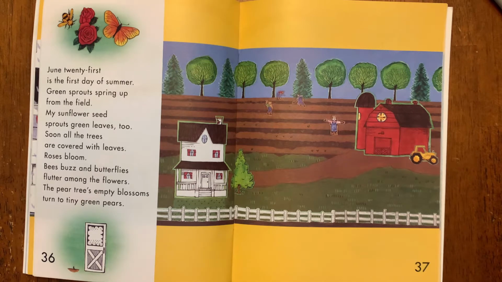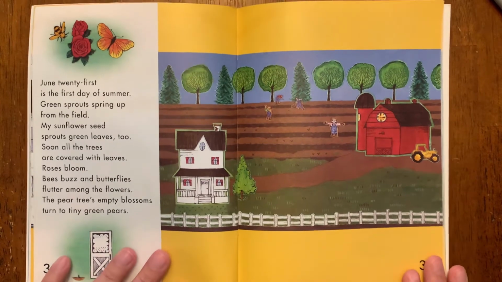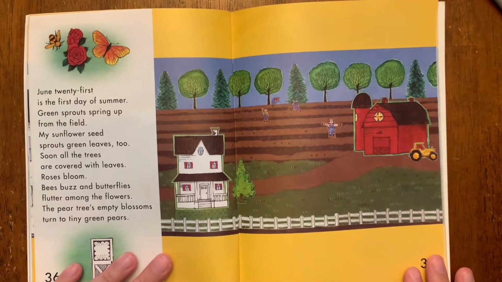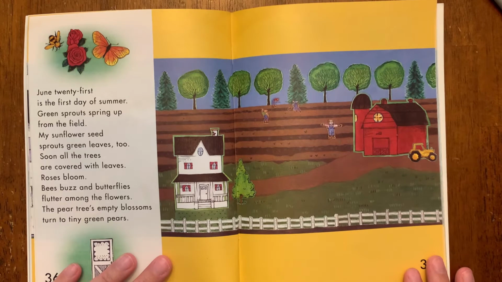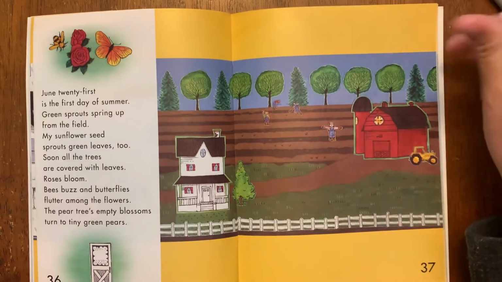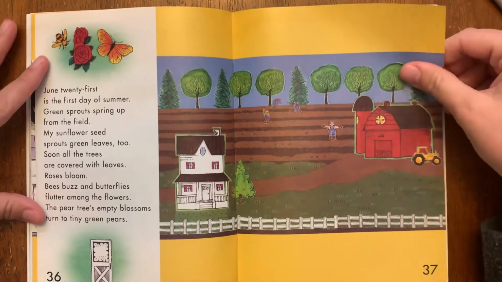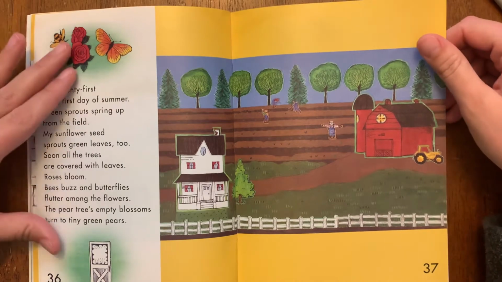So what happens to all the plants? Maybe you said they started to sprout, or they started to grow, or maybe you said they turned green. And all of those are correct answers. That's what happens in the summer. Things turn green and plants start to grow.